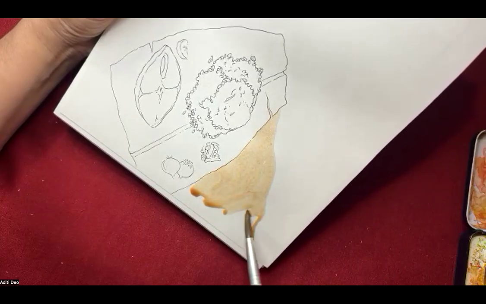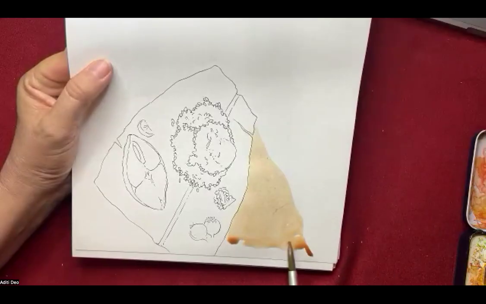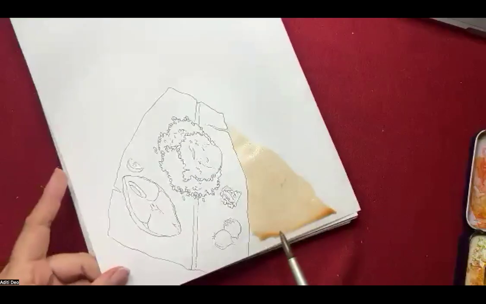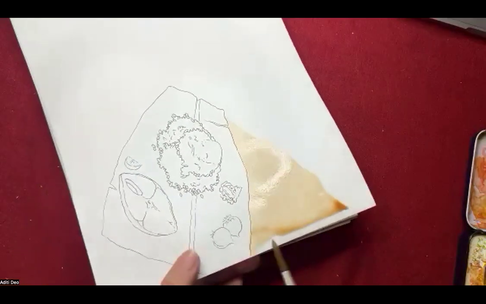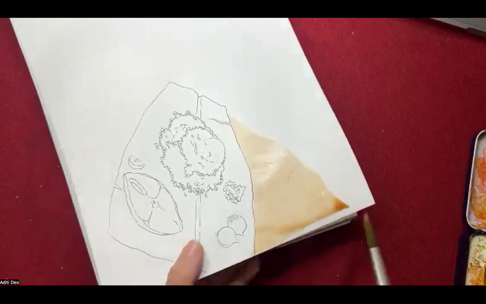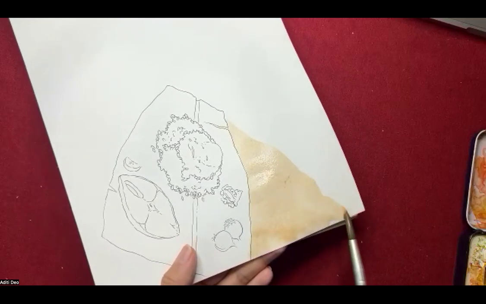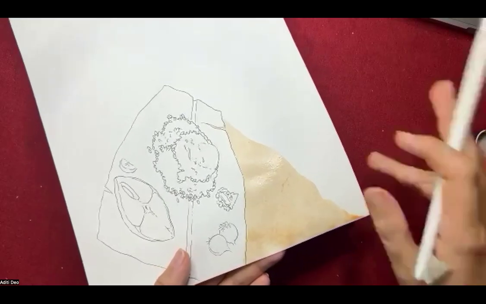So I decide how much paint I want to bring in at what point. This seems to be sufficient. I don't want it to go outside of the page. So I'm just going to manipulate it so that it can finish its work over here. And that's it.